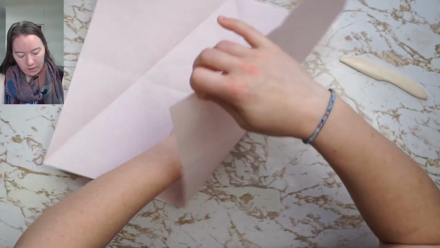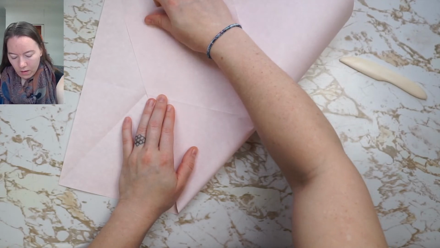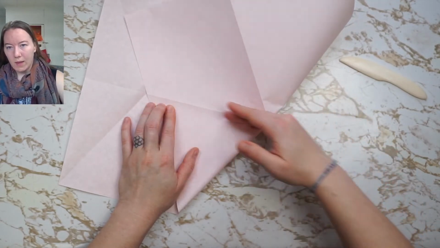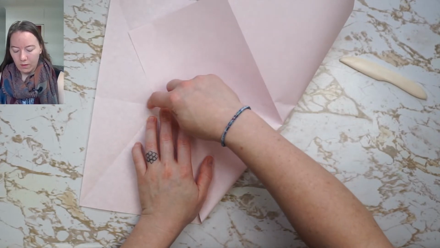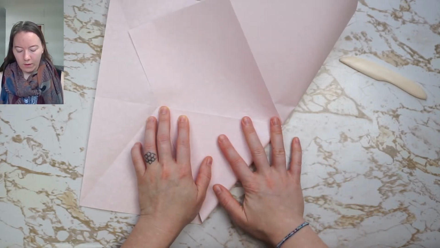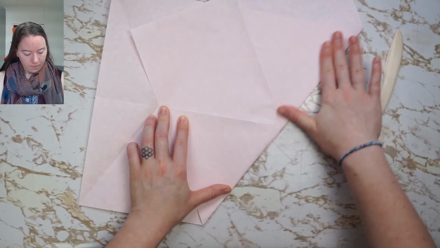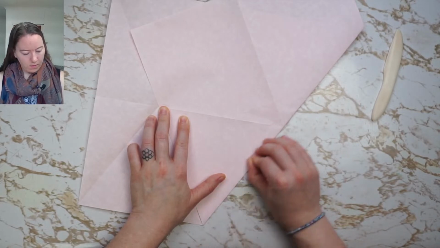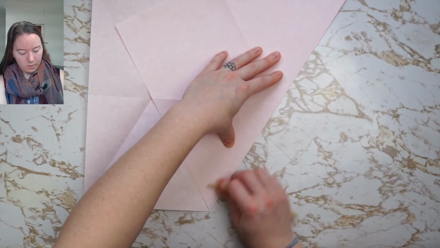And I have an additional reference now that my latest crease needs to line up with the grid intersection that I already have going on. And crease all the way through.